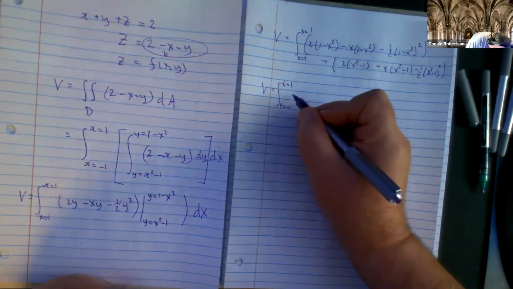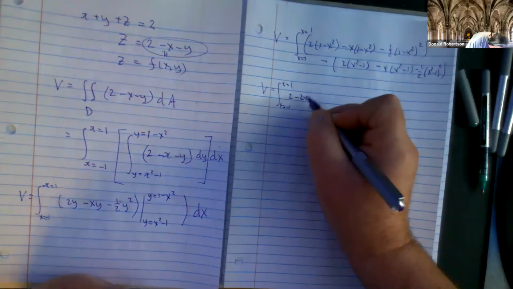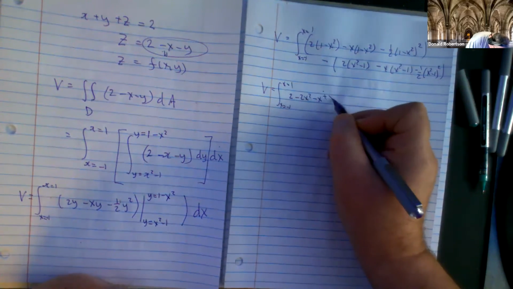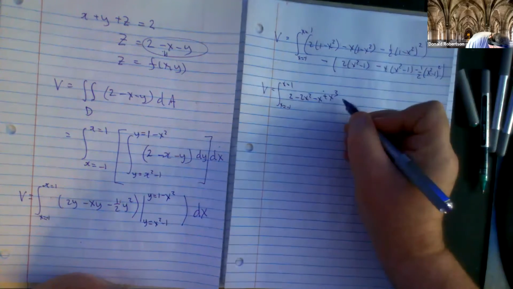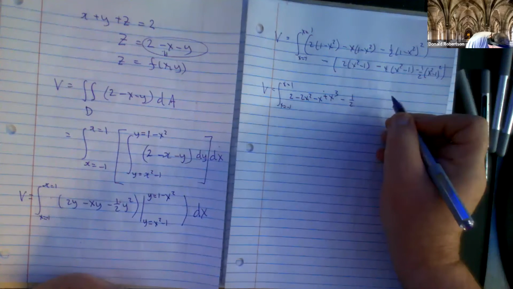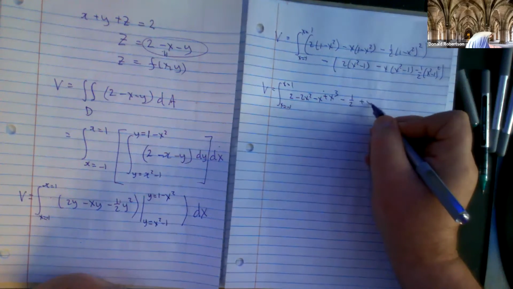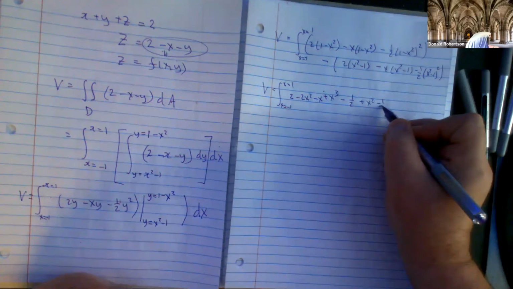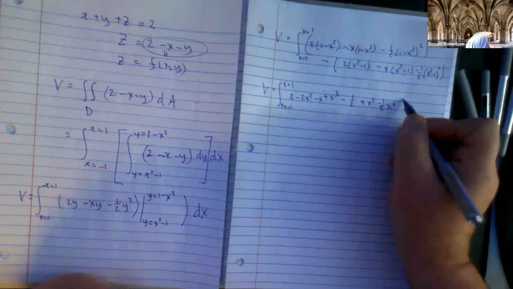This guy's going to get me 2, take away 2x squared, take away an x, add an x cubed, take away 1/2, take away 2x squared, which ends up being plus an x squared, add an x to the 4, which becomes take away 1/2 x to the 4. That's the first one.